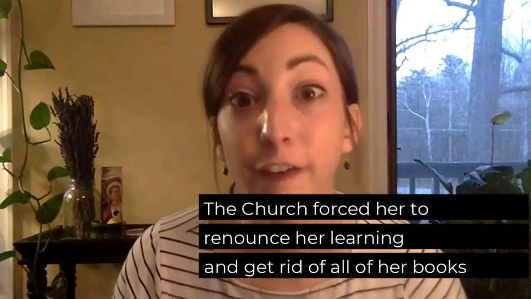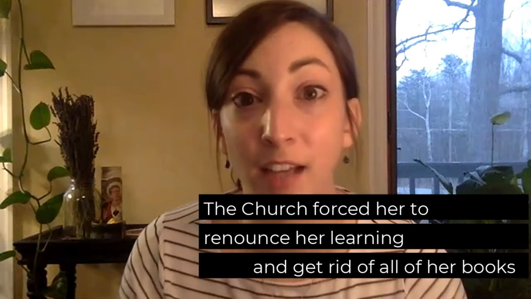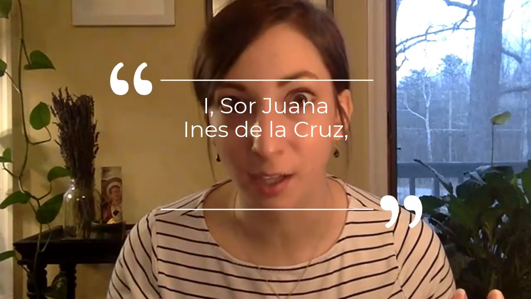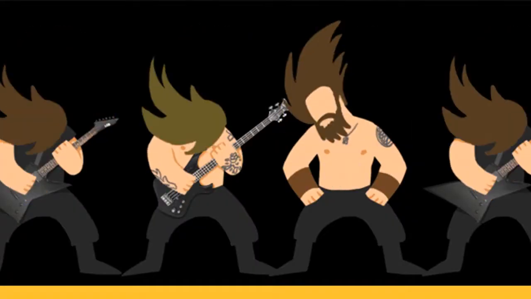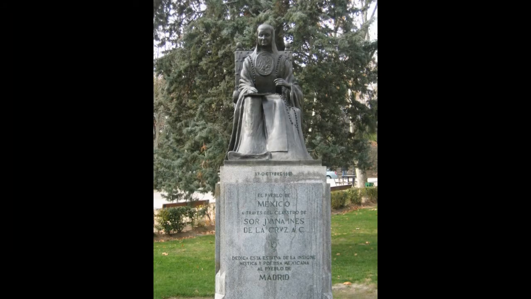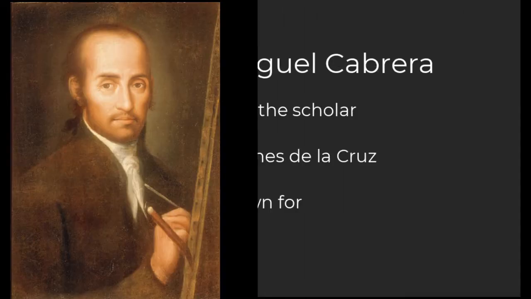She became embroiled in an ecclesiastical debate between the bishops of Mexico City and Puebla. The church forced her to give up her literary pursuits, and they forced her to give up her library and her musical instruments. She renounced her learning in one final published letter, and she signed that letter, I, Sor Juana Ines de la Cruz, the worst in the world, in her own blood. After this, she tended to the elderly and the sick, but became ill herself and passed away during an epidemic in 1695. Fast forward to 1750, and here we have a painting of this scholar by Miguel Cabrera, who was recognized as the greatest painter in all of New Spain.